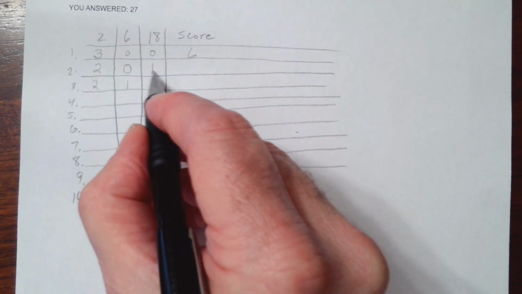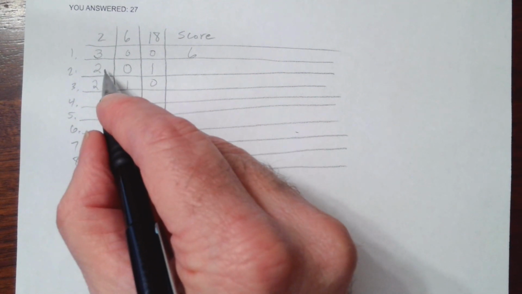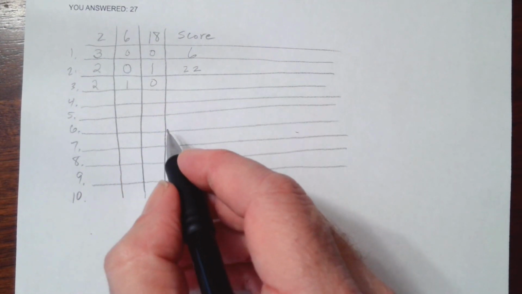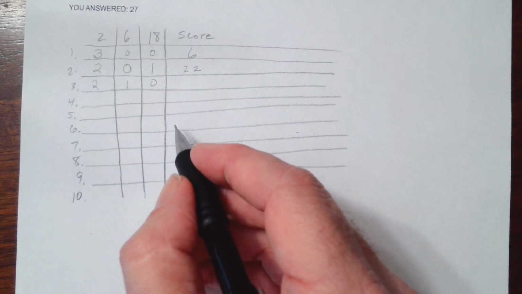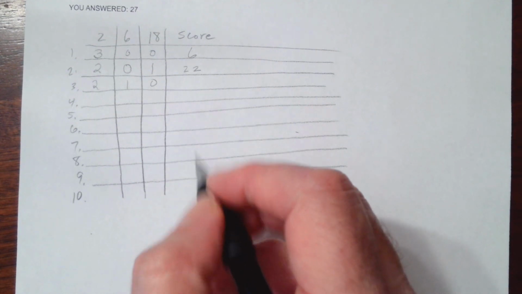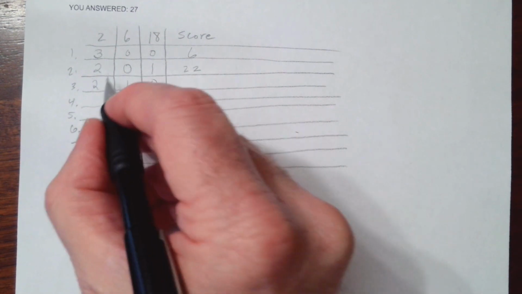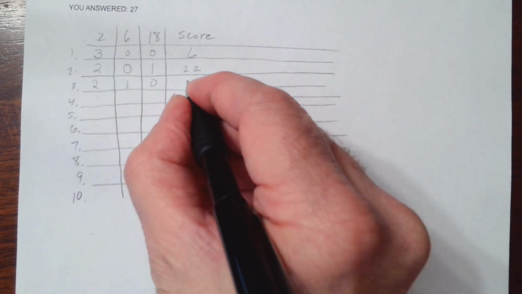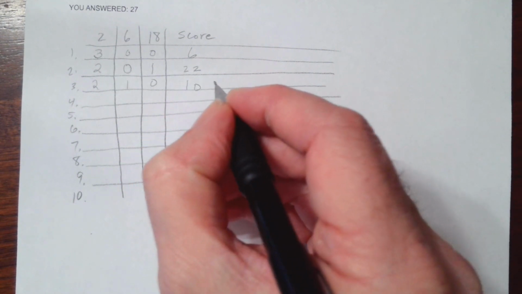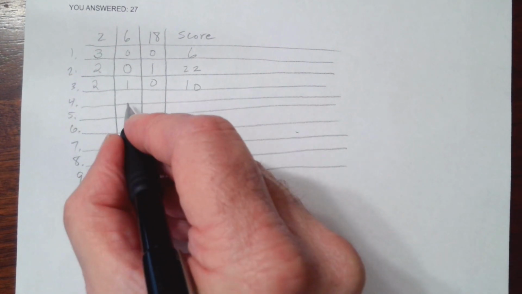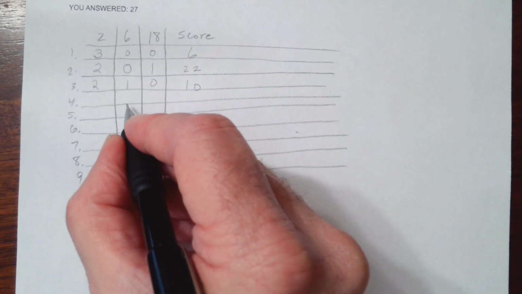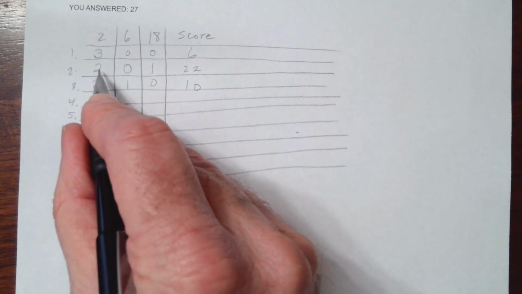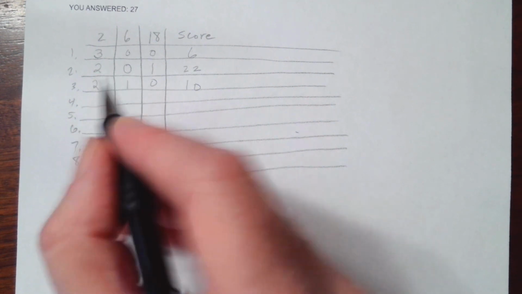So I'm going to have an 18 and 2 2s, which is 4. So here we'll get a score of 22, because we want to know how many different scores we get, and we want to make sure if there's any duplicates that we don't count those twice. So here I get 2 2s, that's 4, and a 6. I'm going to get a score of 10. And so now, let's see, I don't have any other possibilities when I hit the 2 twice.